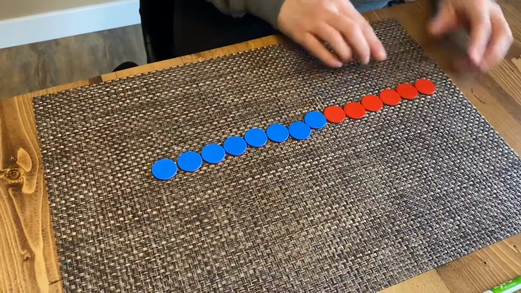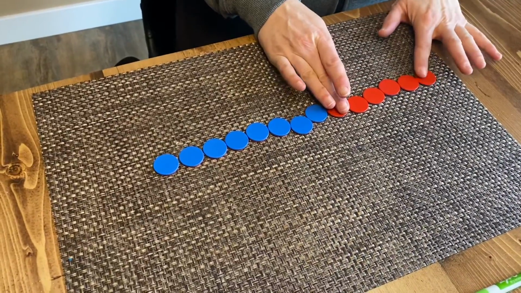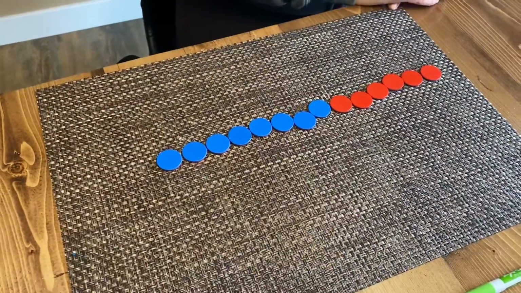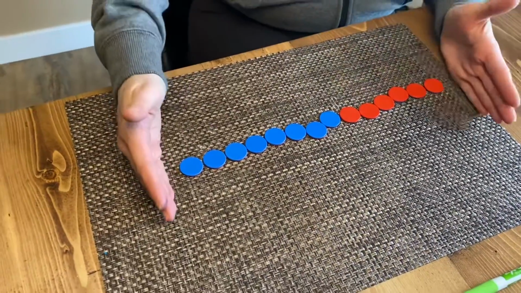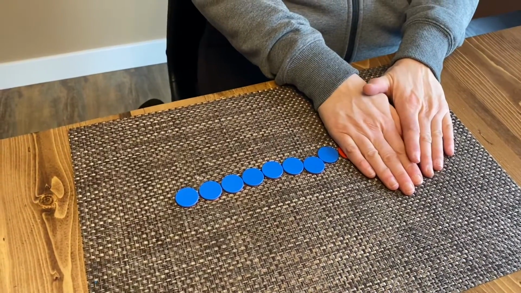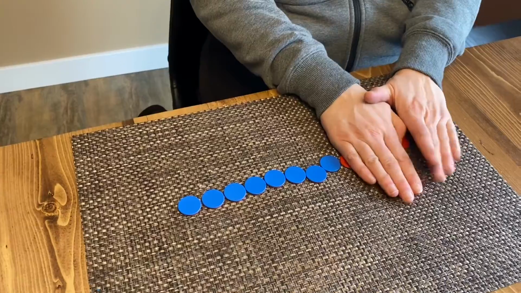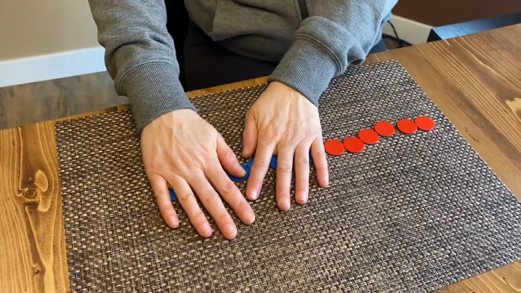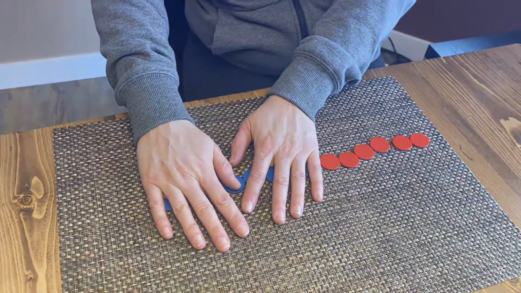Or look, we can now add our red first. So 6 plus 8, and guess what? We still have 14 altogether. If we know we have 14, but now we cover up and take away the red, how many do we have left? Well, we know that's 8 blue. Or we could have our 14, cover up our 8 blue, and see that we have 6 red left.